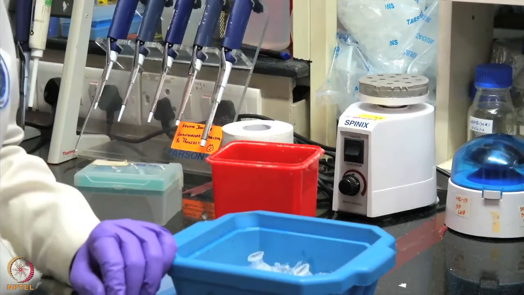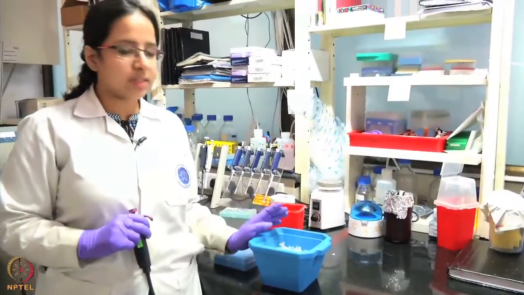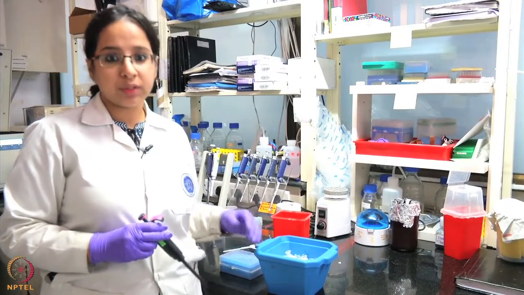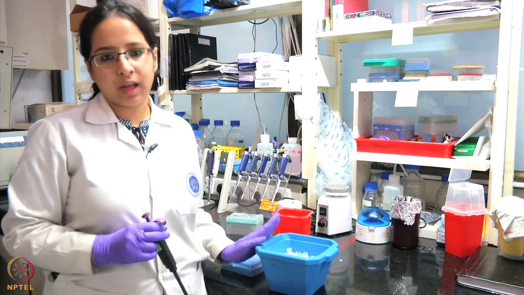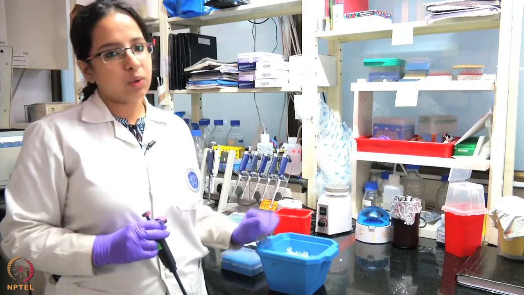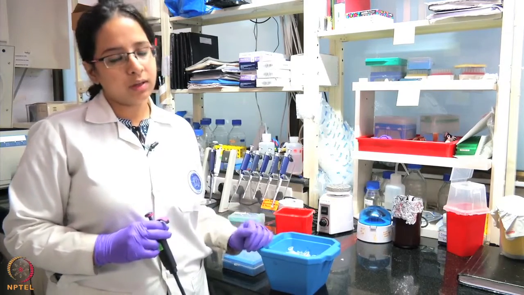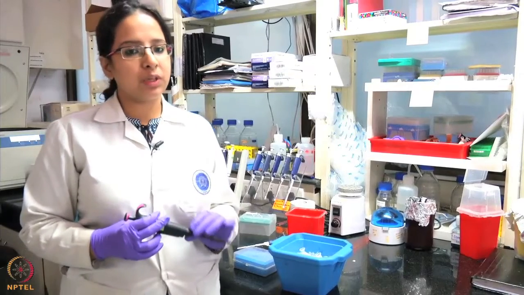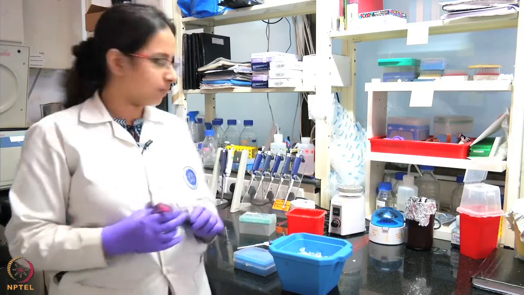Throughout the process, we need to make sure that it's carried out under aseptic conditions. So the tips should be autoclaved, and the tubes also should be sterile. At the same time, we should carry out the entire reaction on ice. Right now, I have made the restriction digestion cocktail for the vector. I'm going to do the same thing for the insert, and then we will keep the tubes at 37 degrees, which is the optimum temperature for the enzymes to act.